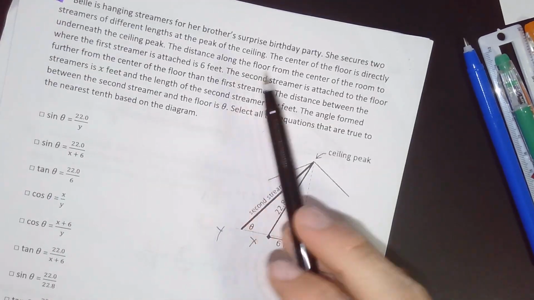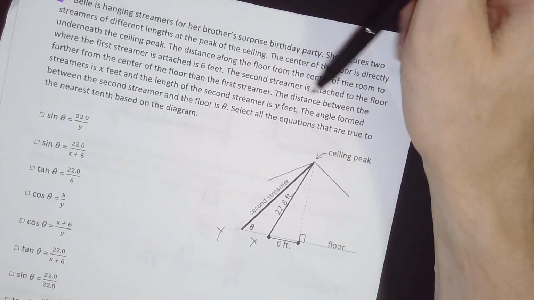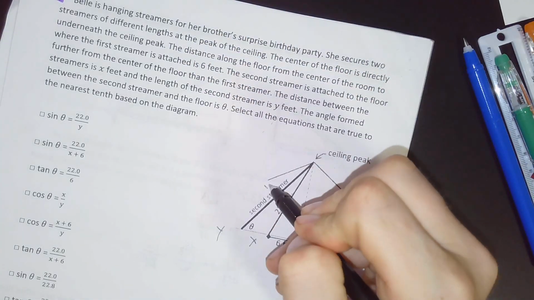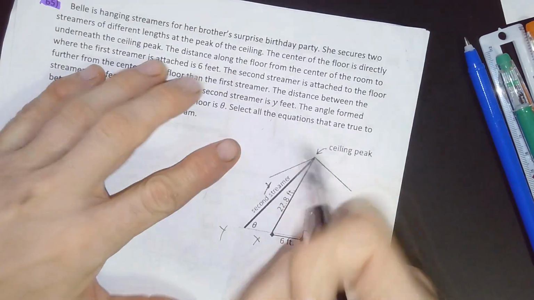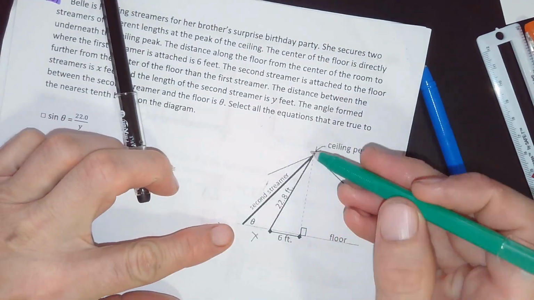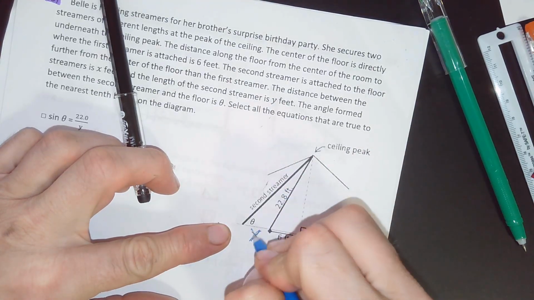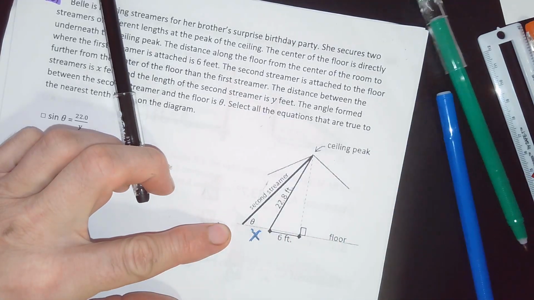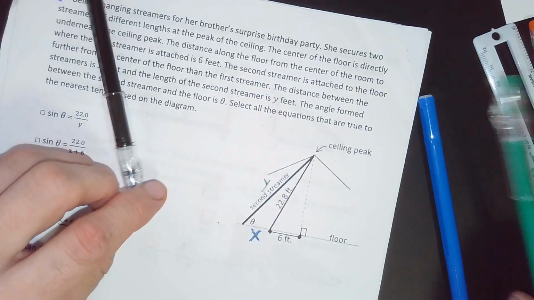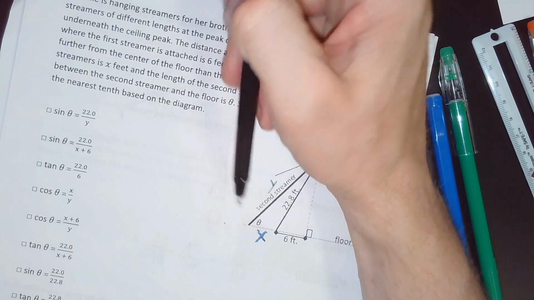Okay. The length of the, wait a second. The distance between the streamers is x feet, and the length of the second streamer is y feet. This is y feet. All right, so we have an x feet, and we have a y feet. And we have a y feet, looks like the hypotenuse. The angle formed between the two streamers is theta.